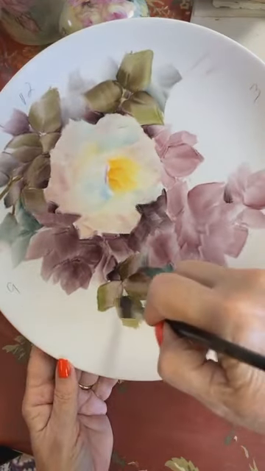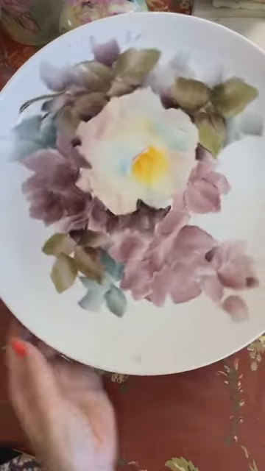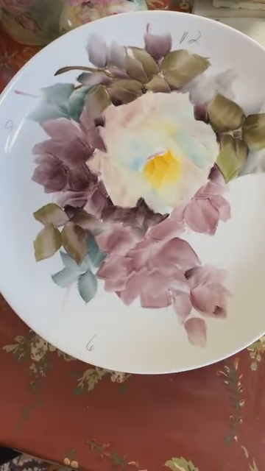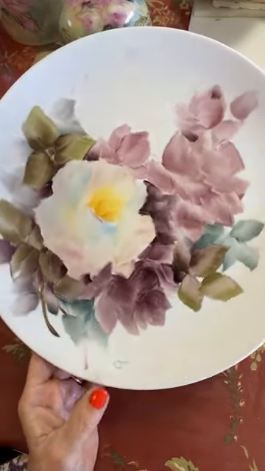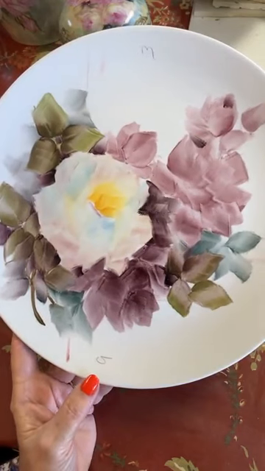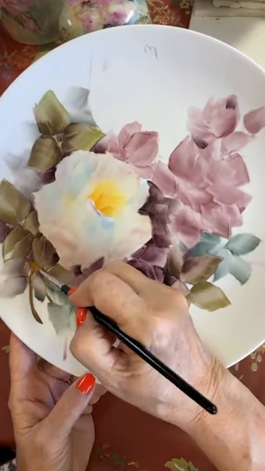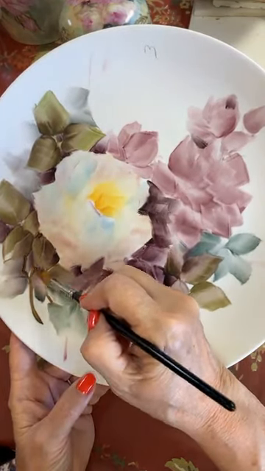At this point, what I call this is my educated mess. It's not finished. It's an idea. The difference between a sketch and a drawing is a sketch is pretty much what I've got going here.